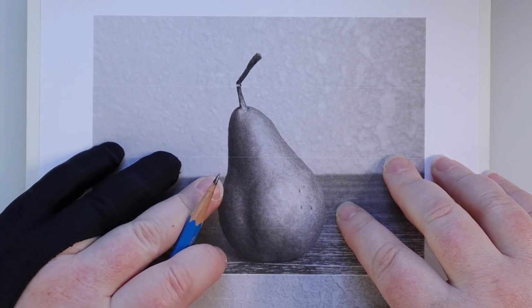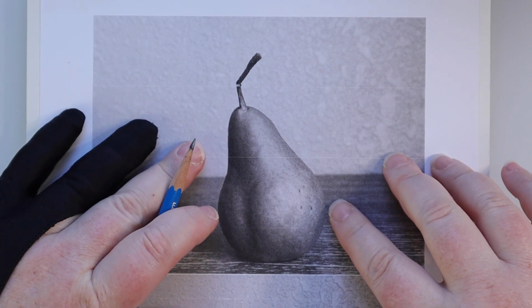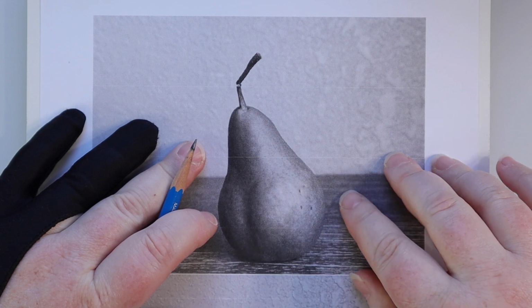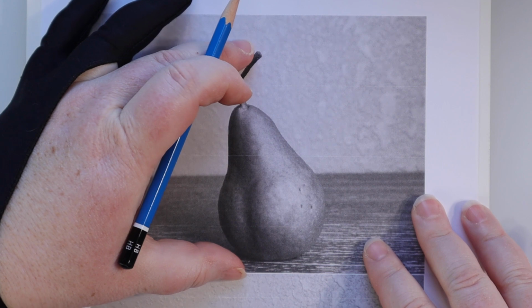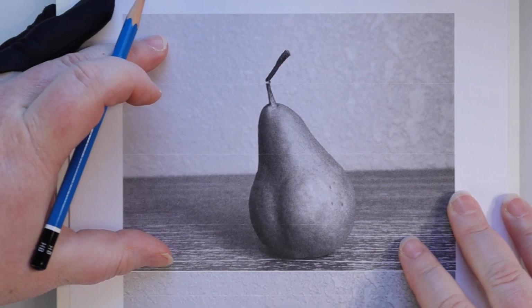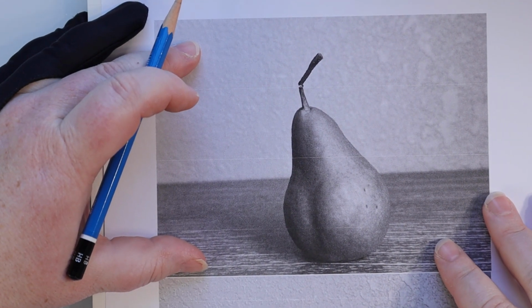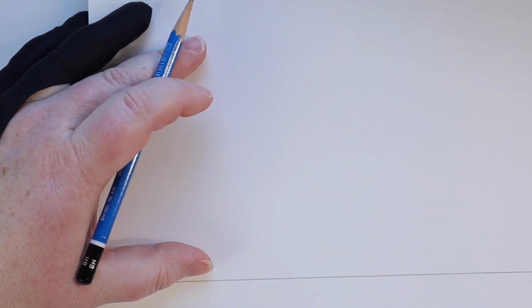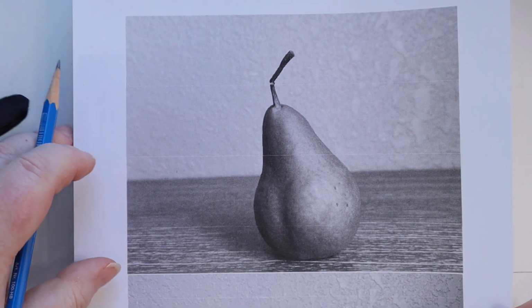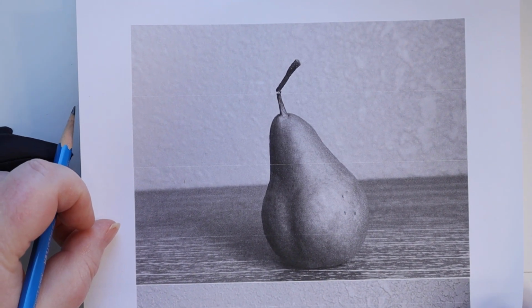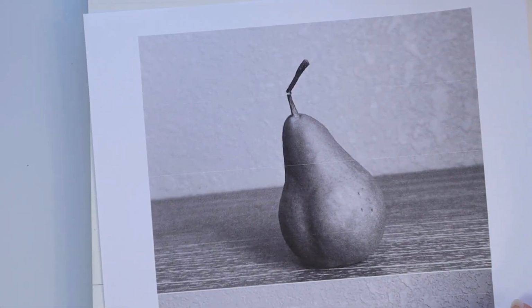Okay, so to draw this, I'm going to start by positioning the spheres after measuring their relative sizes. So I'm going to draw a pear that's fairly similar in size to this. I'm going to start on the left-hand side of my page here and just start with the simple spheres that I described there and see how close we can get. Okay, and also you can measure.